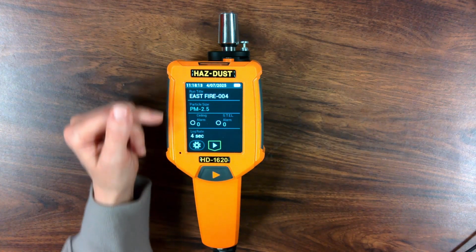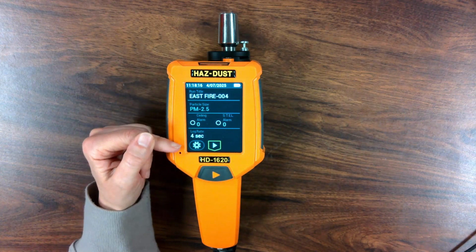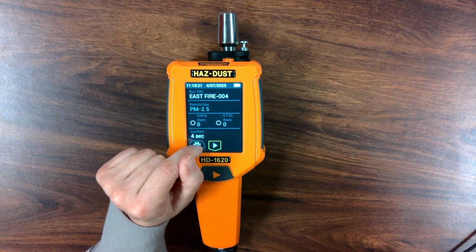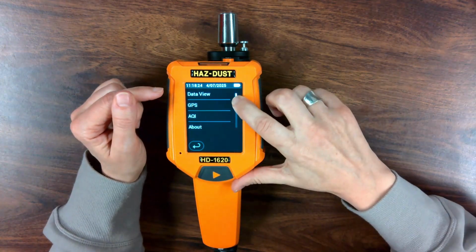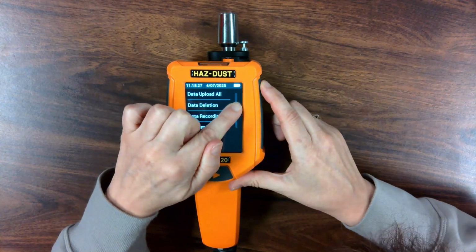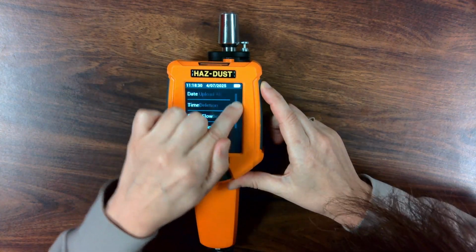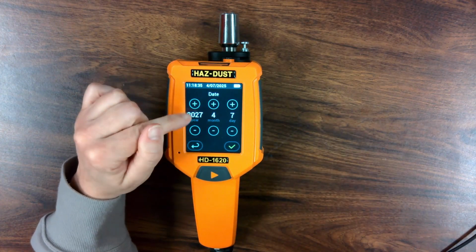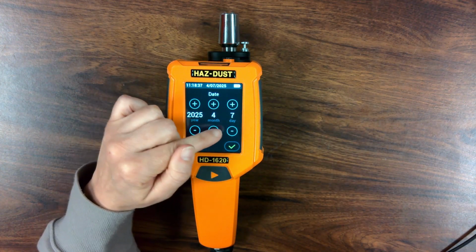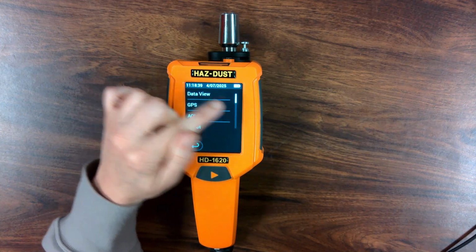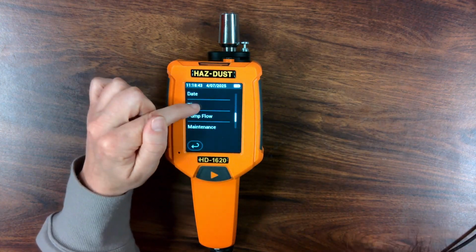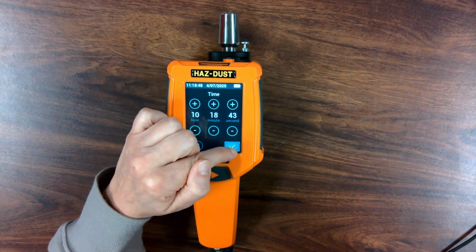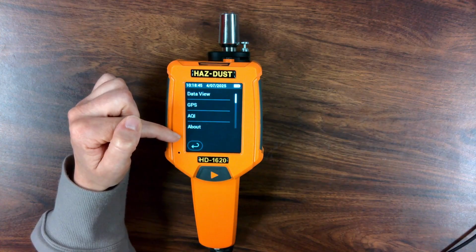Next, before you start sampling, you want to make sure that your date and time is correct. If you do need to change date and time, you can go into the settings menu right here, this little gear icon, and you scroll down. Can't see what I'm doing here. And we have date, and you simply press the plus or minus for the date, and when you're done, you press the green confirmation. And the same with the time, you just press plus or minus and the green confirmation, and now you have set your day and time.